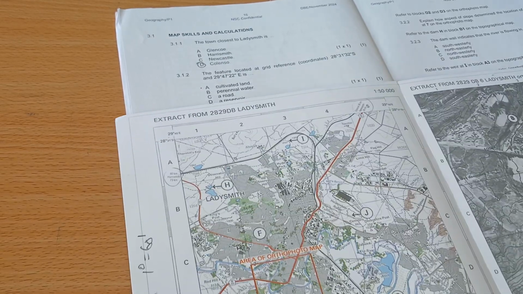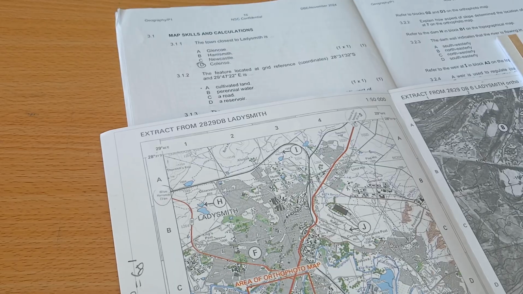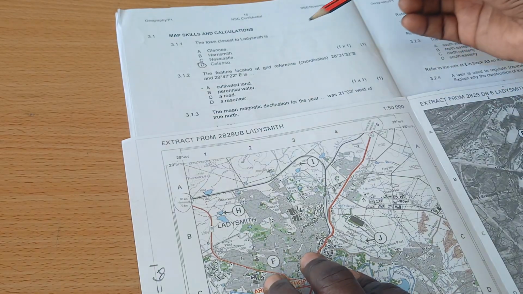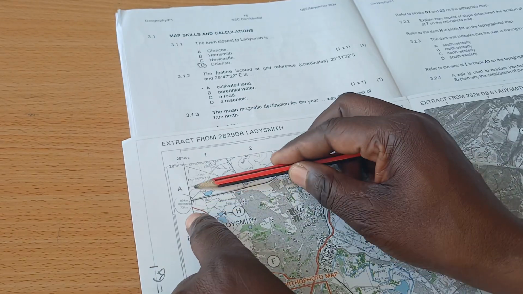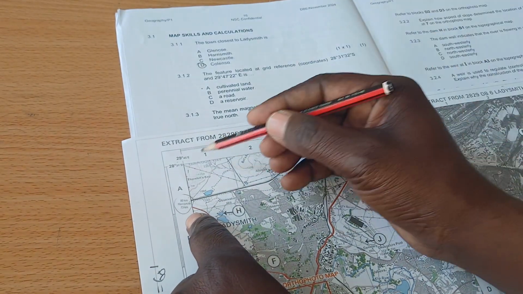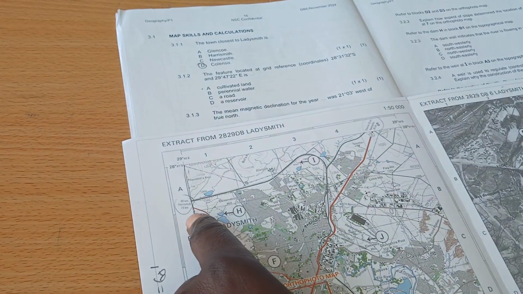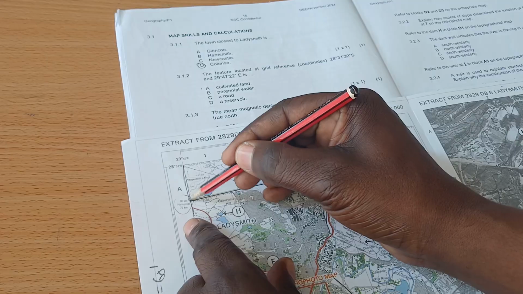Okay, so the question reads: the feature located in grid square, coordinates 28, 31, 32 seconds, and 28, 29, 47, 22 seconds east. So the easiest way to do this, guys, is you check where is your 28, 31. Here we have got 32. Anything behind 32 is 31. So the whole of this grid from here up to there is 31. So it's 28, 31. The only thing that we are looking for is the feature. We are given the degree, minutes, and seconds. So it's within this grid.